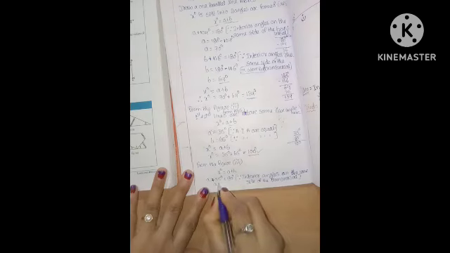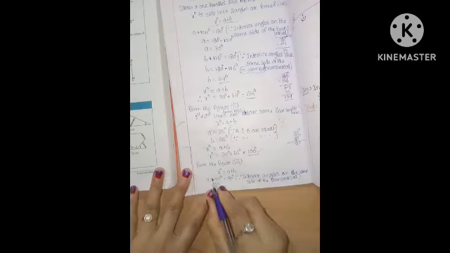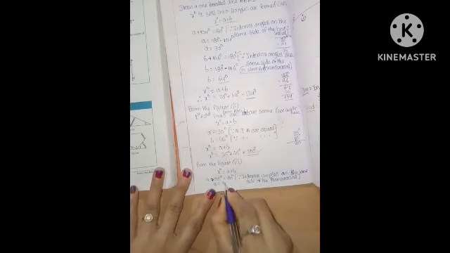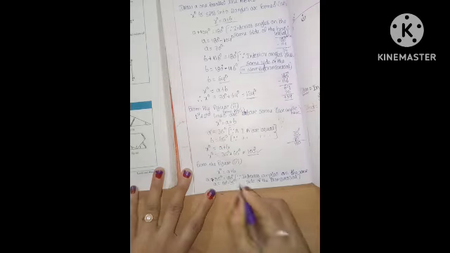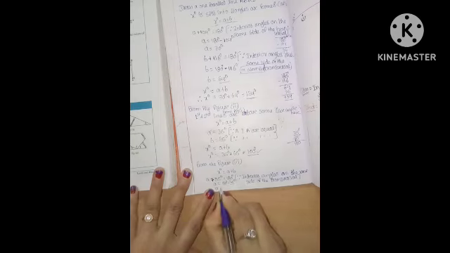So we want the angle A. How will you get it? 180 degrees equals A plus 35 degrees. After moving across the equal sign, it becomes minus 35 degrees. So we subtract these two.